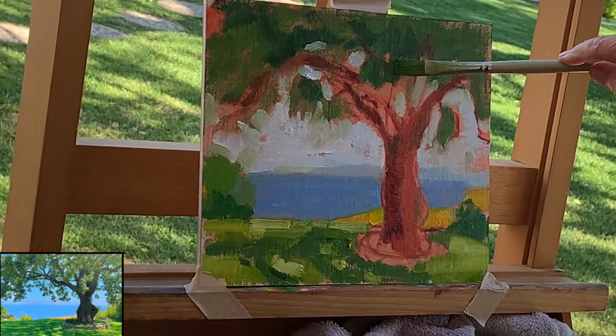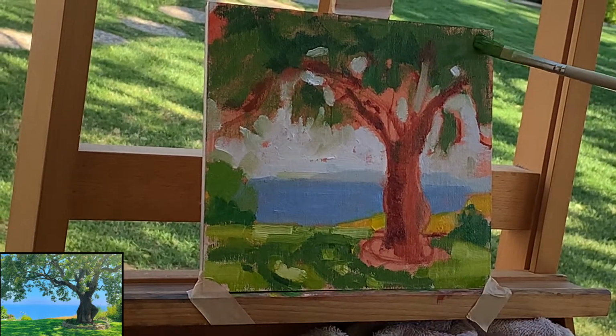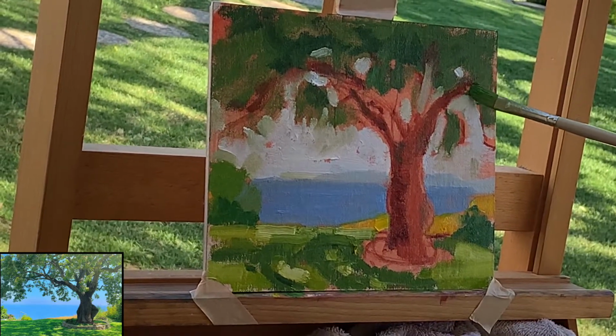I just want the tree to be a big dark shape that frames the picture.